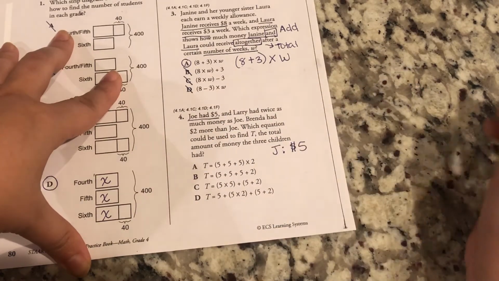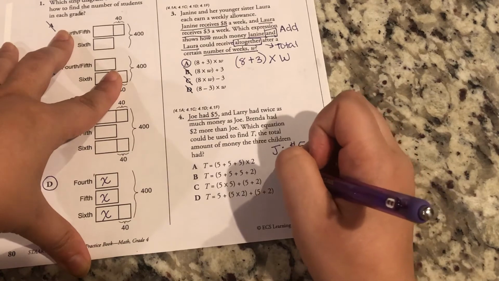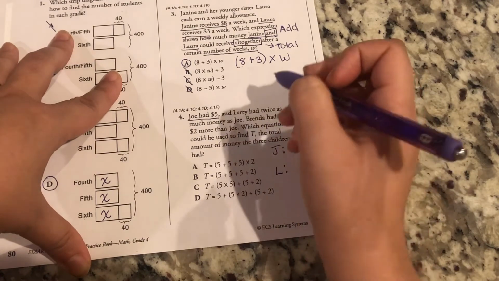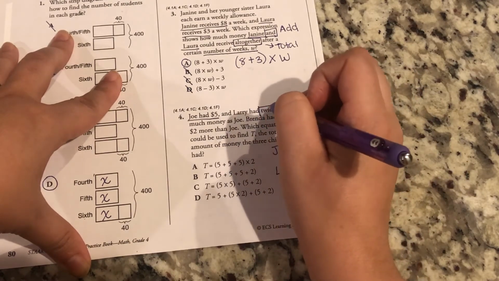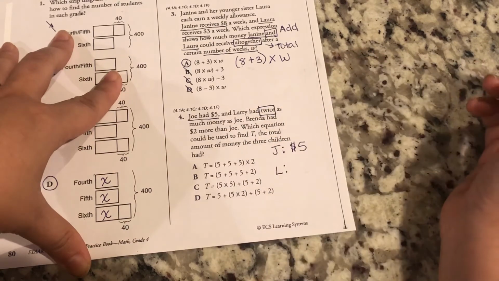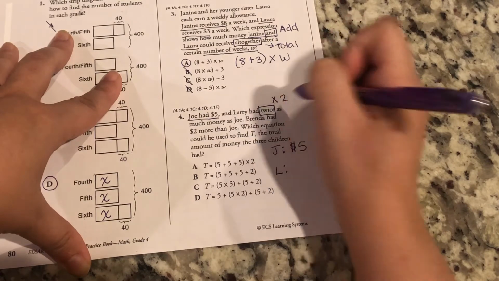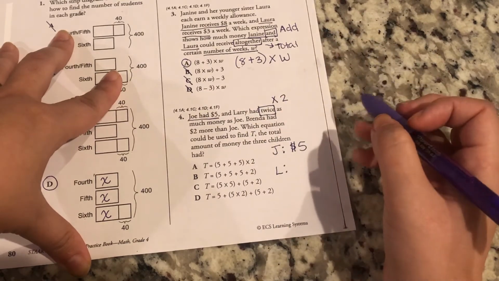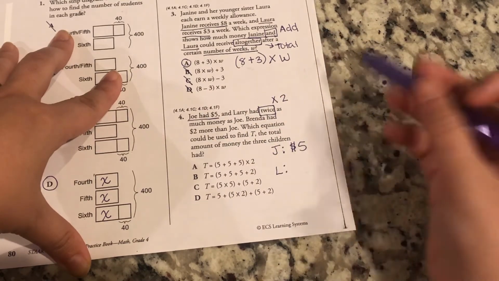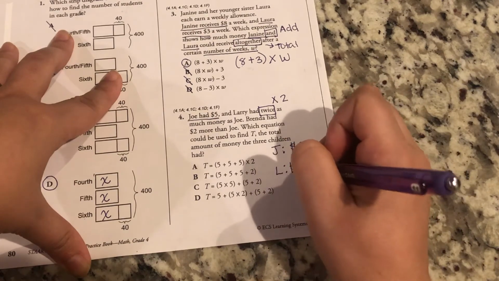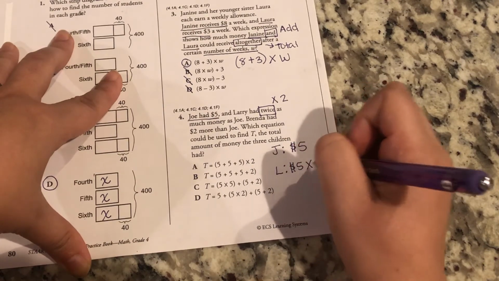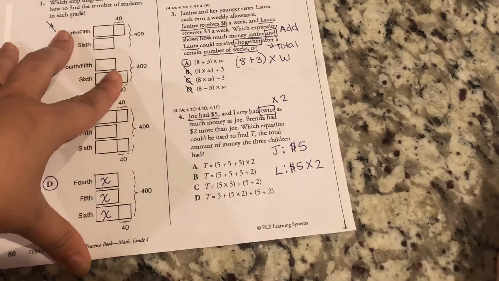Here we go. Then we're going to go to Larry. And it says Larry had twice. This is a really important word. Twice means multiply by 2. So twice as much as Joe. Well, Joe had $5. So $5 times 2. Then we get what Larry has.